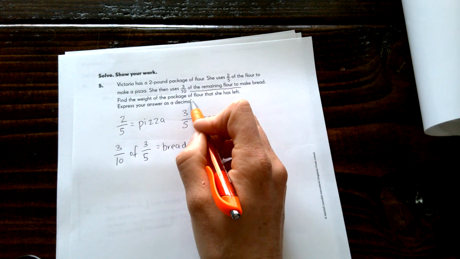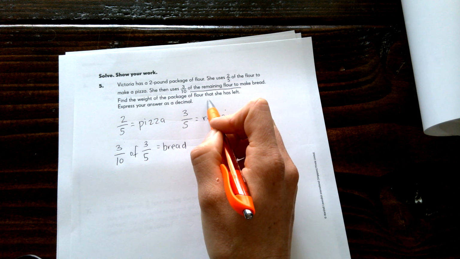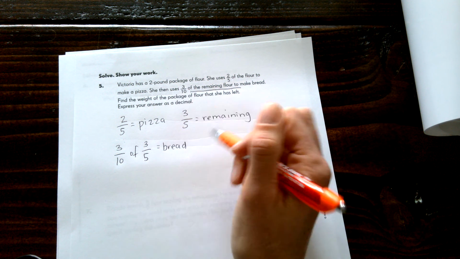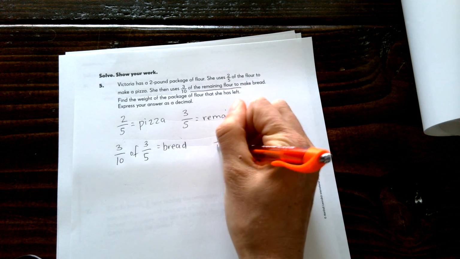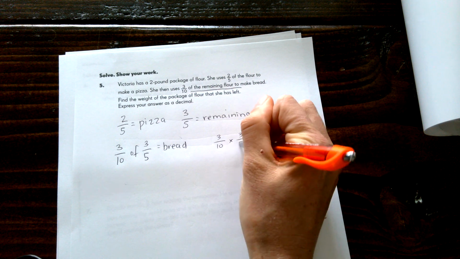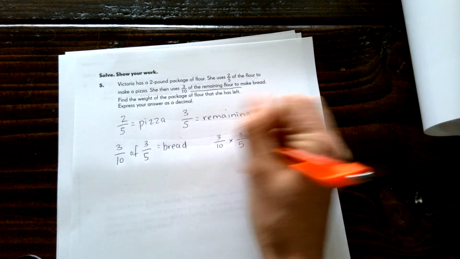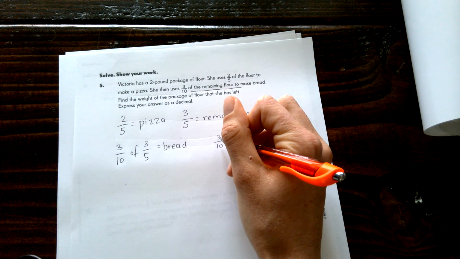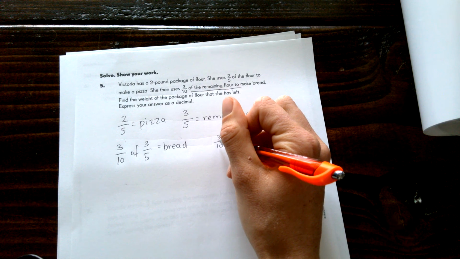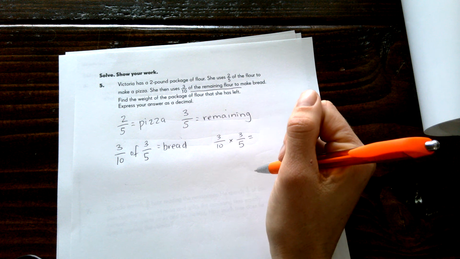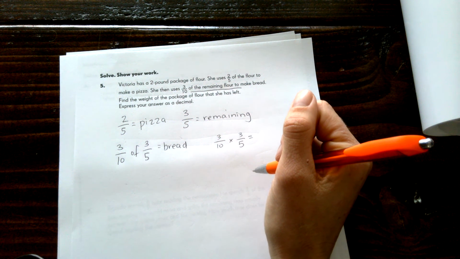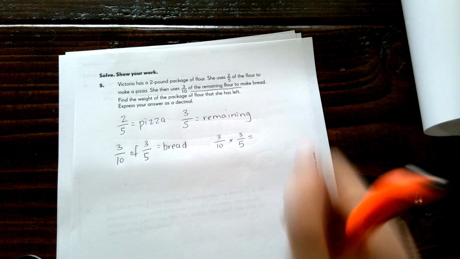Find the weight of the package of flour that she has left. So let's find out how much she used to make her bread. So we have 3/10 times 3/5, which gives us, hold on.